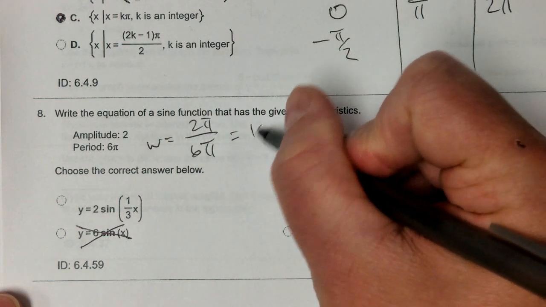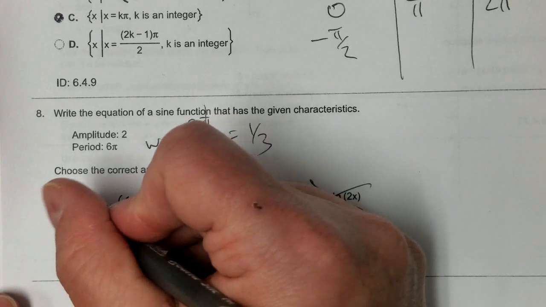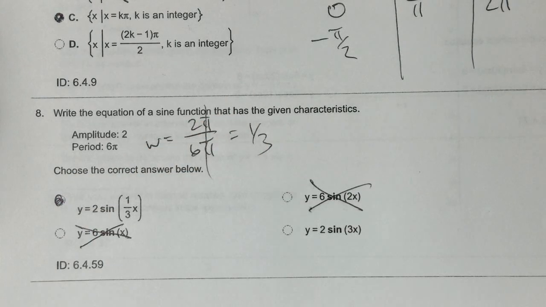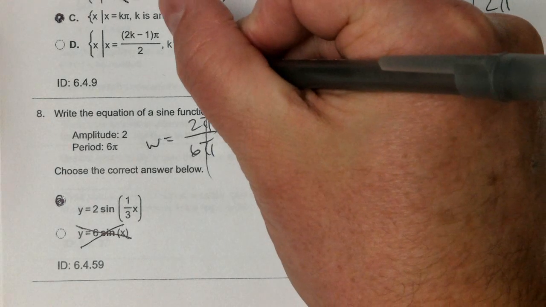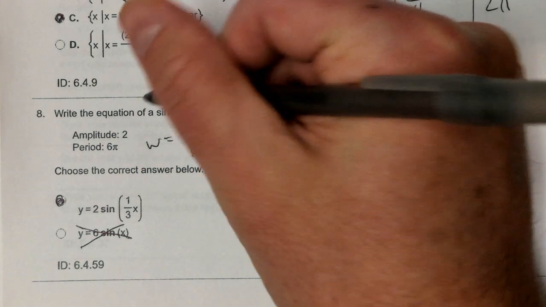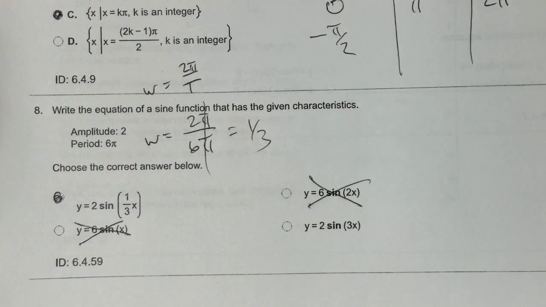So those cancel and you get 1/3. So 2 sine 1/3 x. Remember again, if you need to write it, it's 2 pi over T. Any questions?